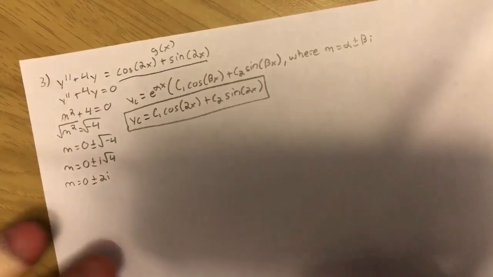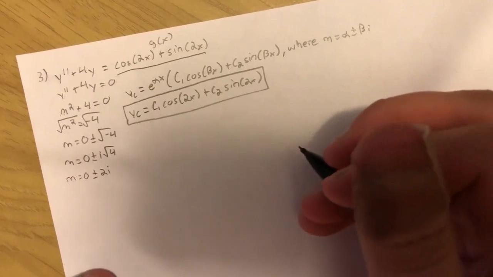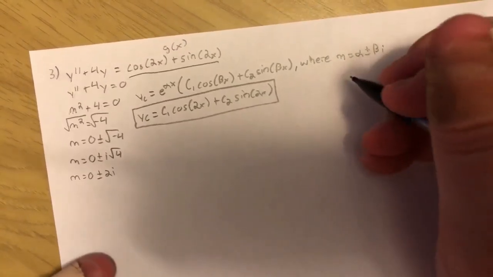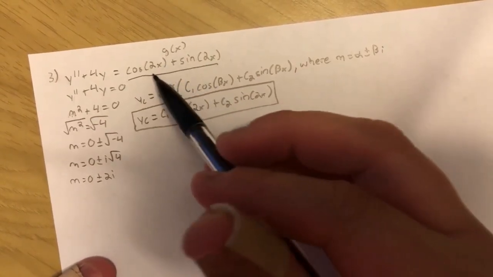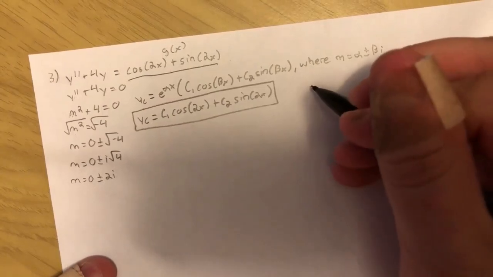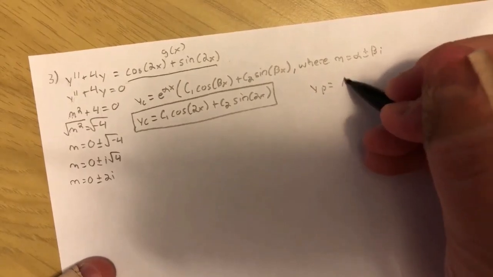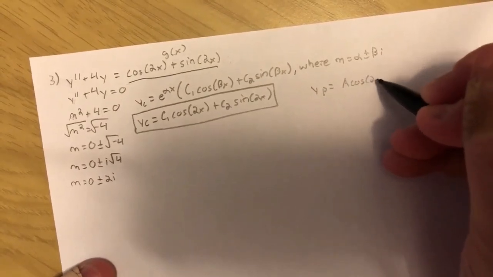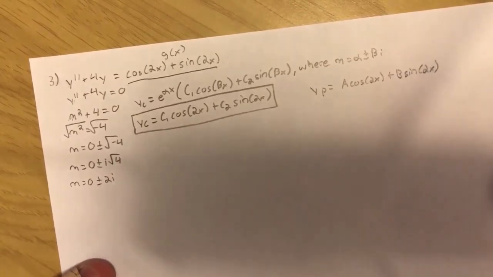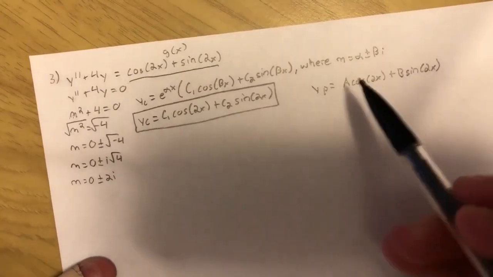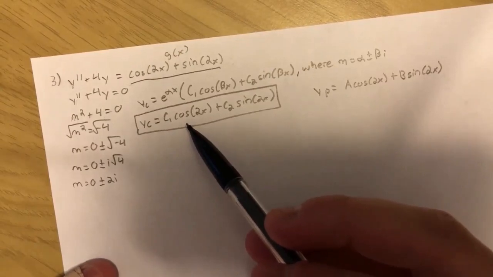Okay, so now part B asks us to find the form of y sub p, the particular solution. Usually for something in this case, we refer to g of x, and we see that there's a cos and a sine. So our form of y sub p would be a cos of 2x plus b sine of 2x. But there's an issue here, because y sub p, this solution, is not independent from y sub c.